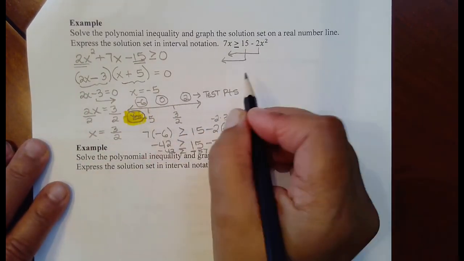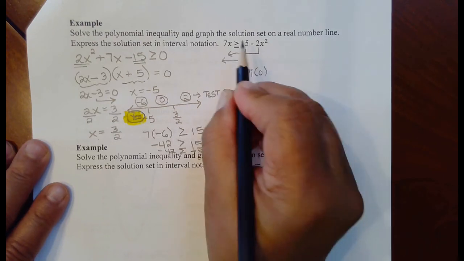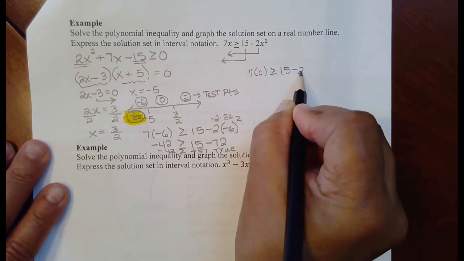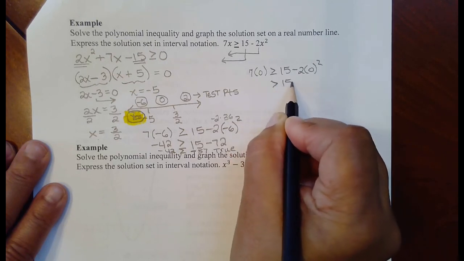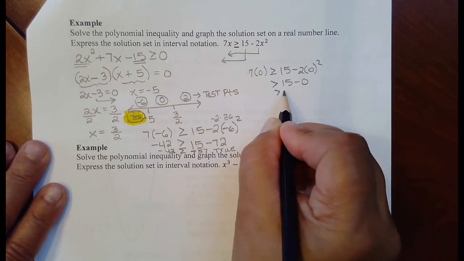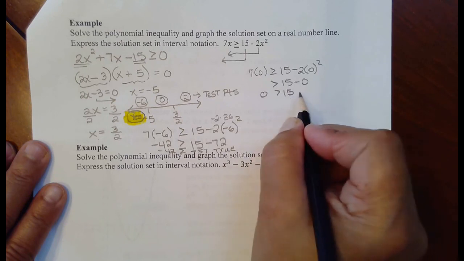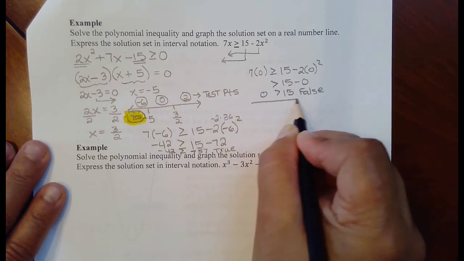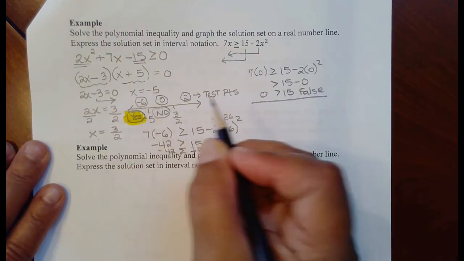Okay, then testing 0, that's in the middle. It is 7 times 0 in my original inequality. And on the right-hand side, it's 15 minus 2 times 0 squared. So on the right-hand side, it would be just 15. 0 times 2 is just 0. So we're comparing 0 to 15. Is that greater than that? That's a false statement. And therefore, no, nothing in this area works.